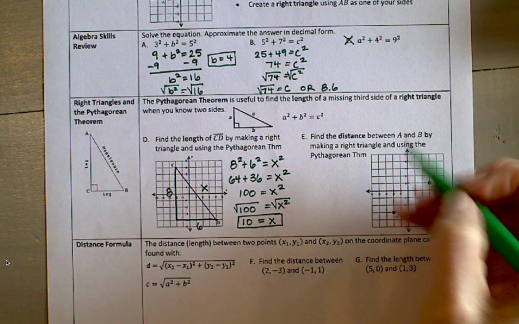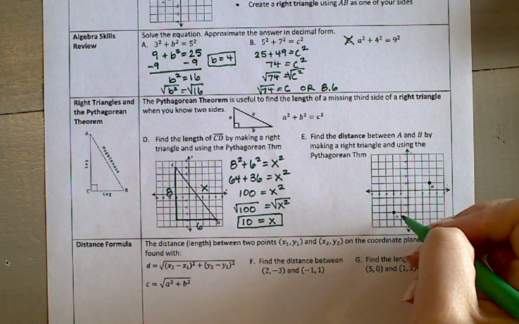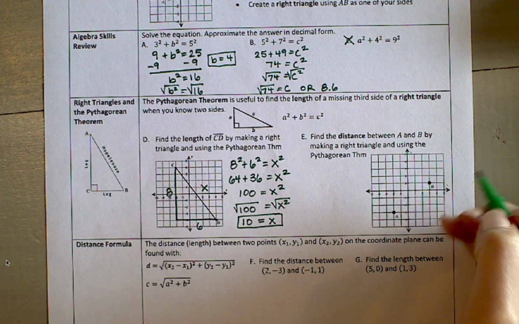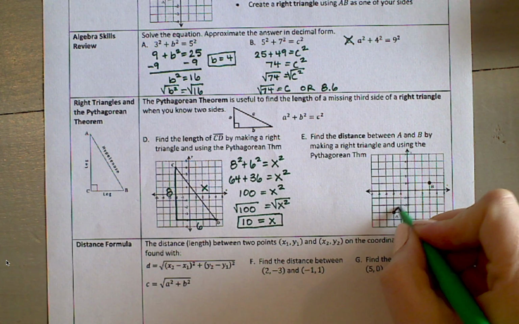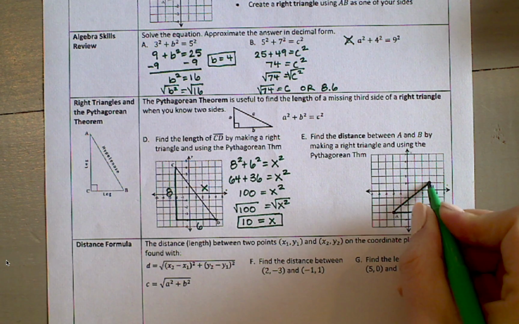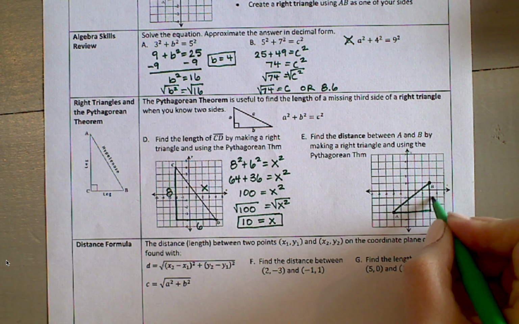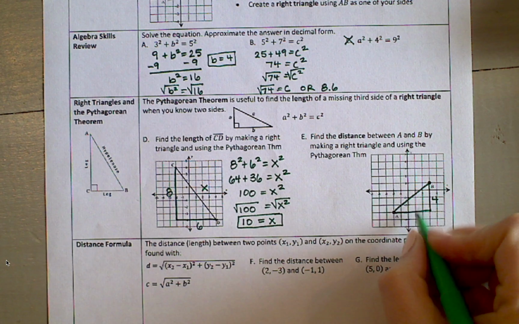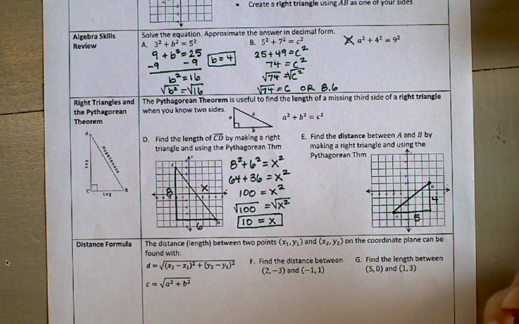Now, E is very similar to D. The only thing that's different about E is that the line is not drawn between A and B, so you would want to connect it. And again, you would still start exactly the same way. You would count the sides, and you would draw the right triangle. And you would then go ahead and set up your Pythagorean theorem equation.